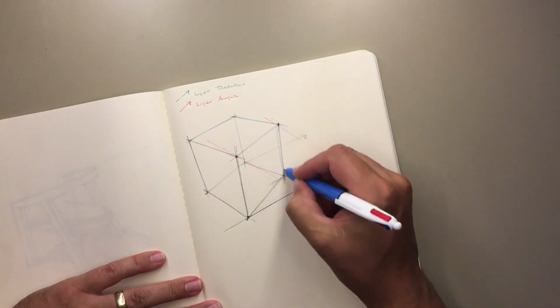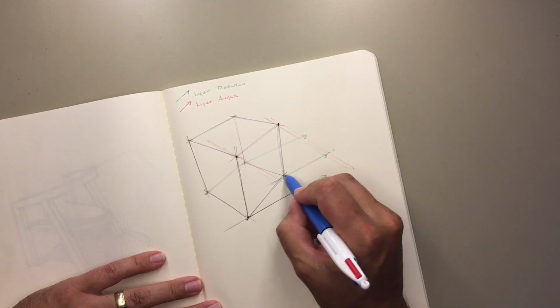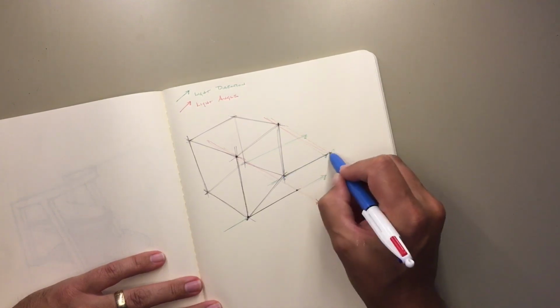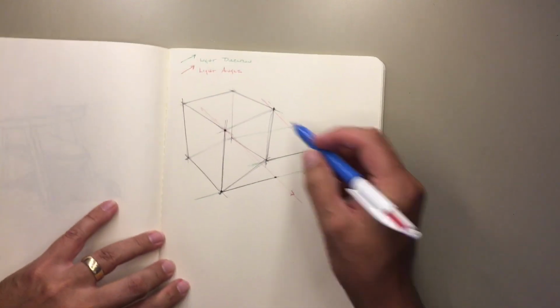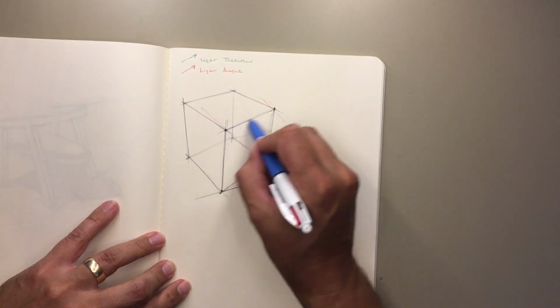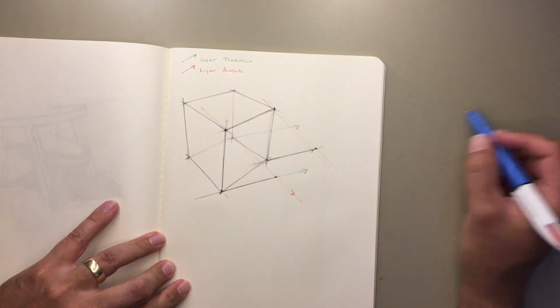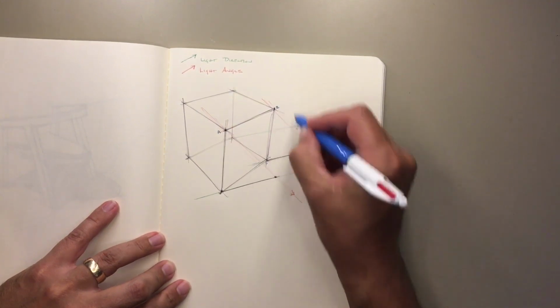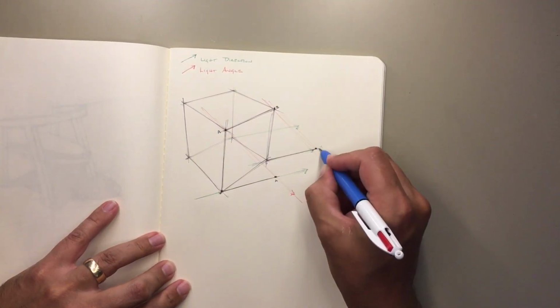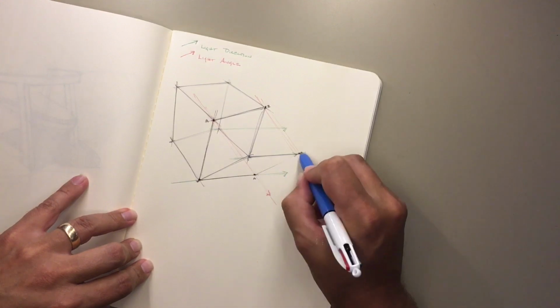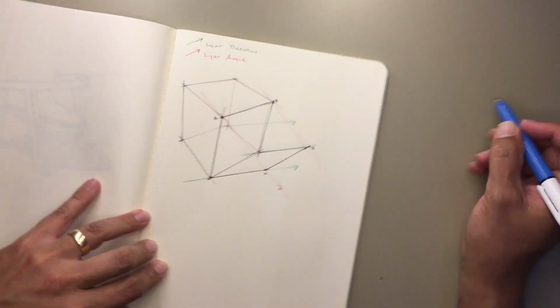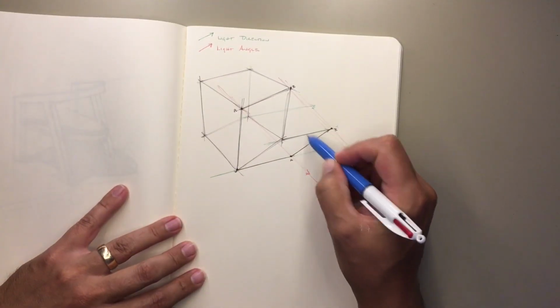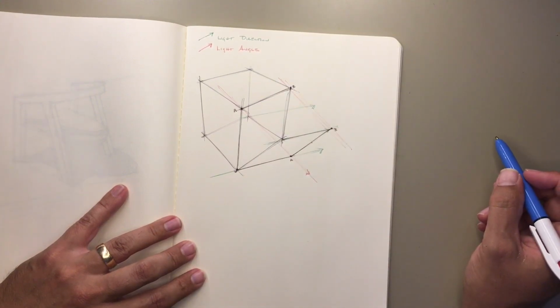So if I'm looking at the shadow that's cast by this line, which really doesn't even show up, it's over to there. So now if I want this line and the shadow that's cast by that line, I can go from, we'll call this A and B. This will be A and B. And so this line is the shadow cast by that top edge.